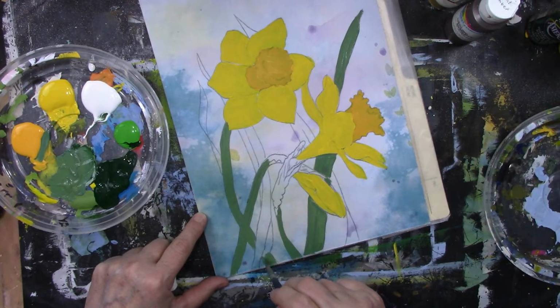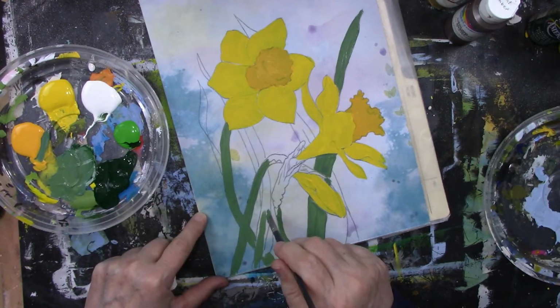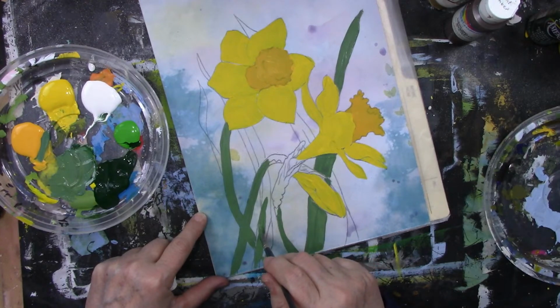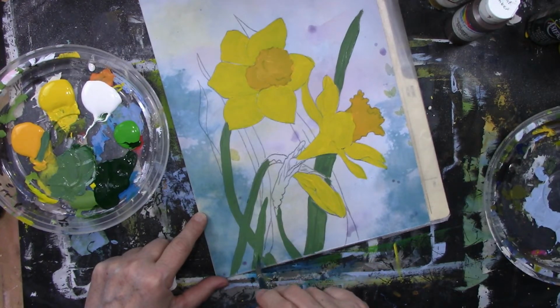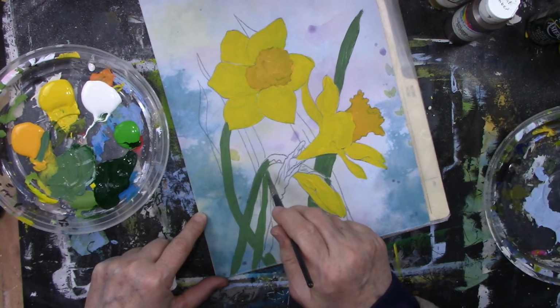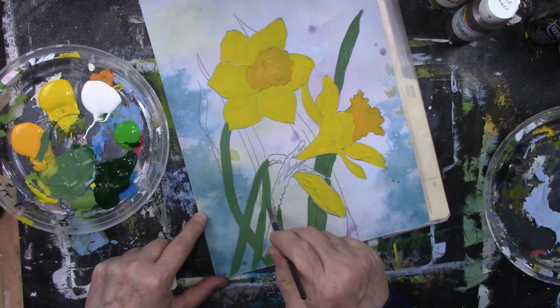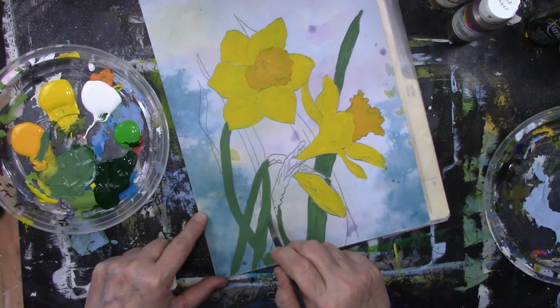And that is the other leaf. Might get a little confusing, but that's why your traceable should be ready for you. So if you can't figure out where all the leaves are going, just look on your traceable to get a reference of it.